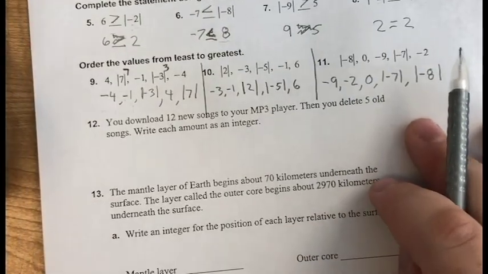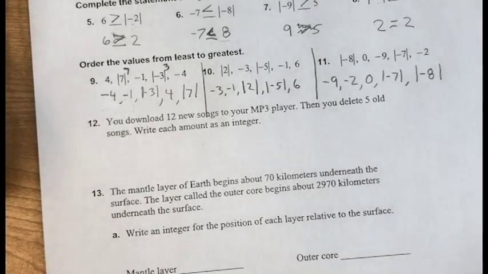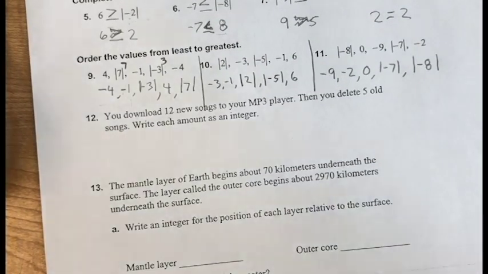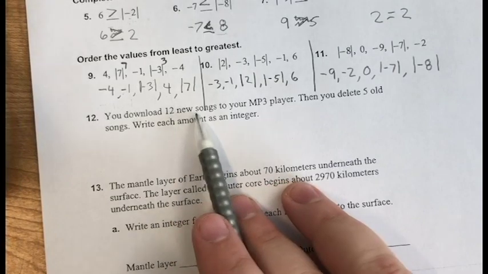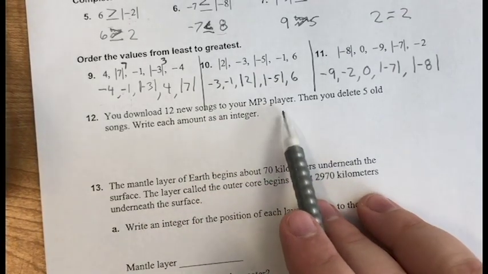All right, so let's look at 12. I'm going to read it with you, and then I want you to pause the video and give it some thought and see if you can figure it out. It says, you download 12 new songs to your MP3 player.